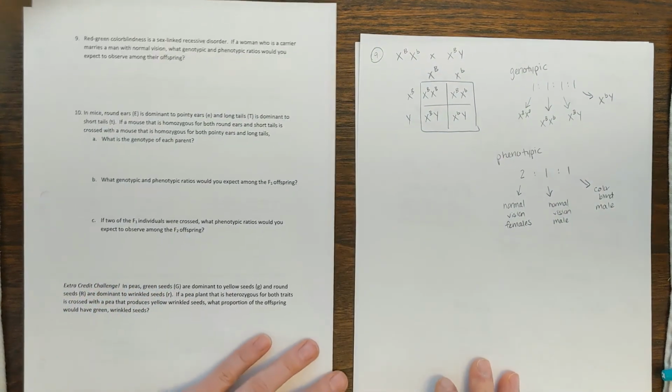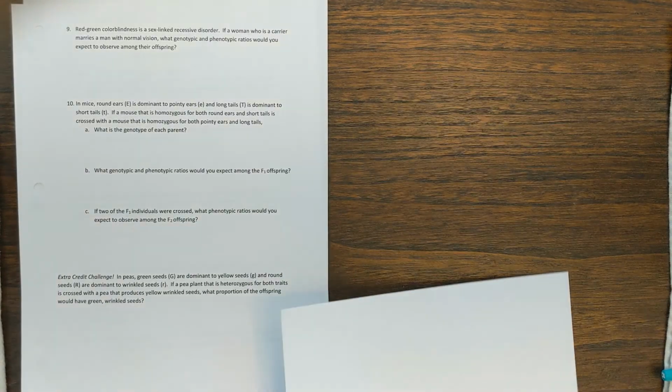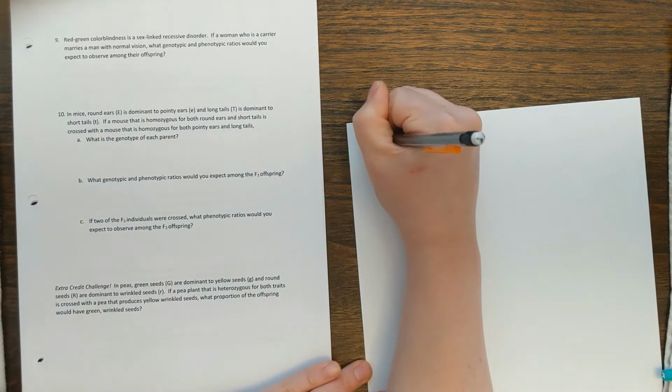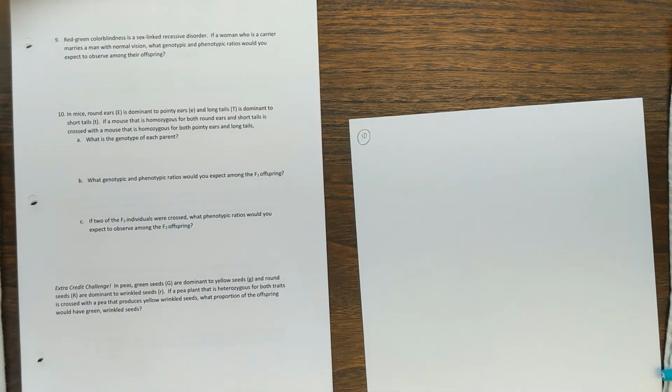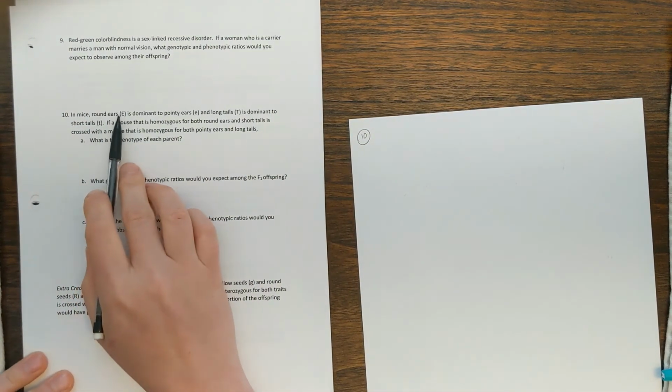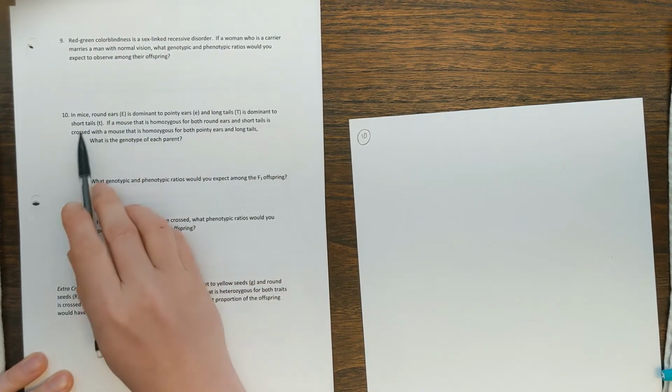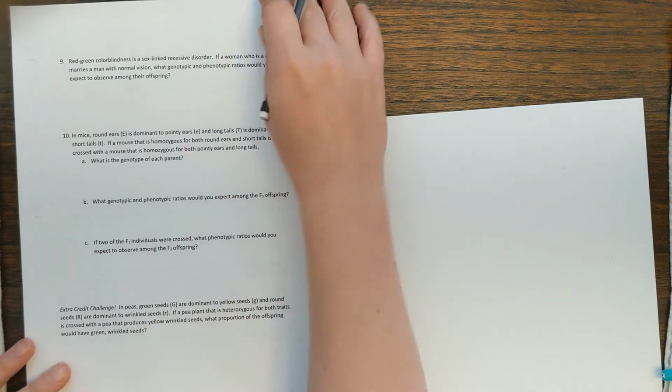Question number 10. I'm going to go to a different sheet because this is a bit bigger of a problem than we've had before. Okay. So we've got 2 traits that we're looking at here. We've got mice that have round ears, which is dominant to pointy ears, and long tails, which is dominant to short tails. So 2 different traits that we're looking at.